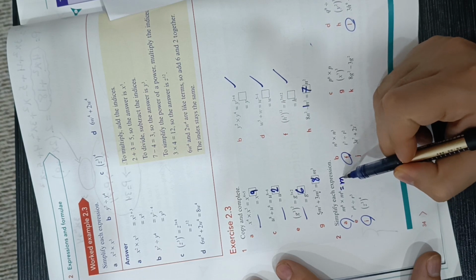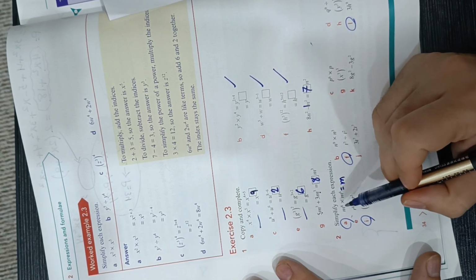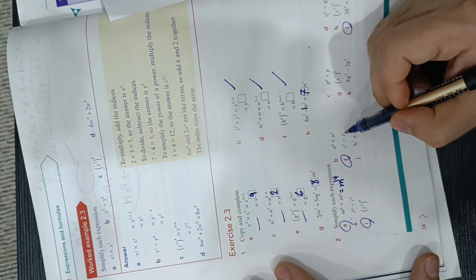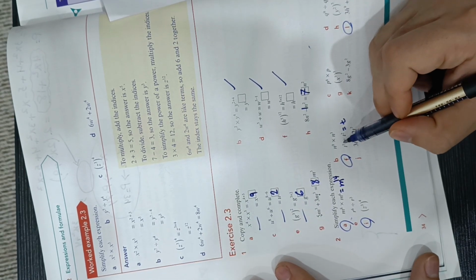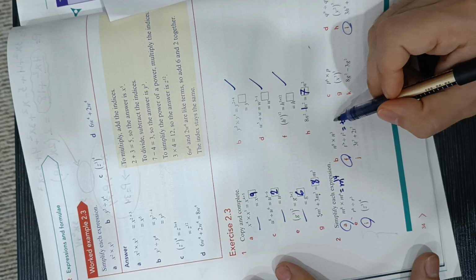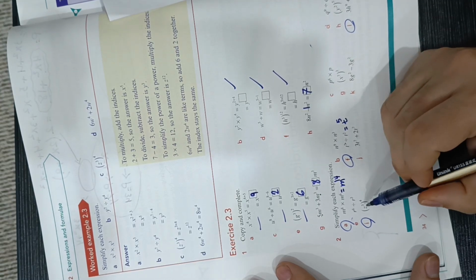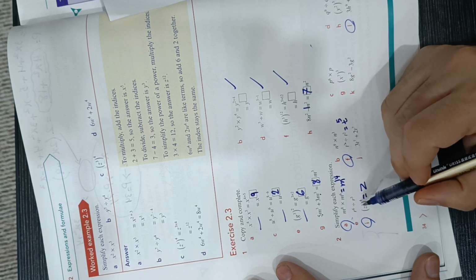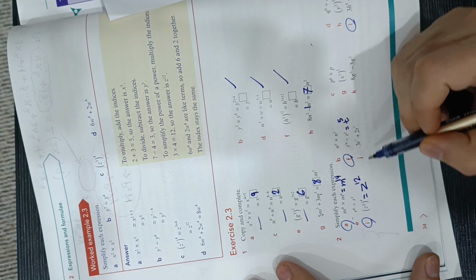So keep the base and add the exponent in multiplication. So 8 plus 6, 14. In division, keep the base and subtract the exponent. So 7 minus 2, 5. In this one, keep the base and multiply the exponent. So 3 times 4, 12.